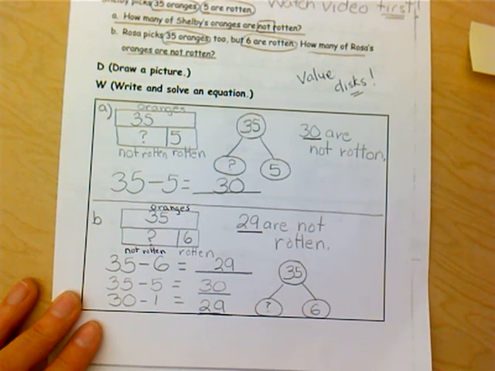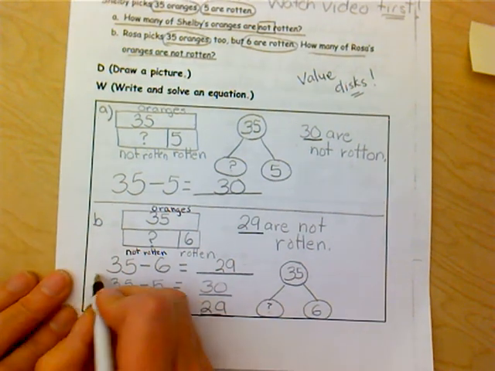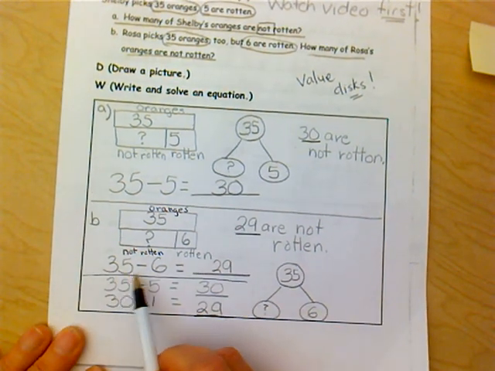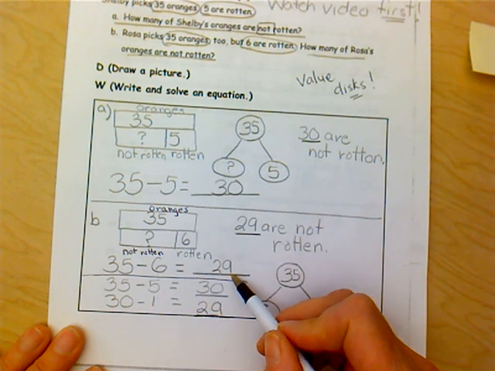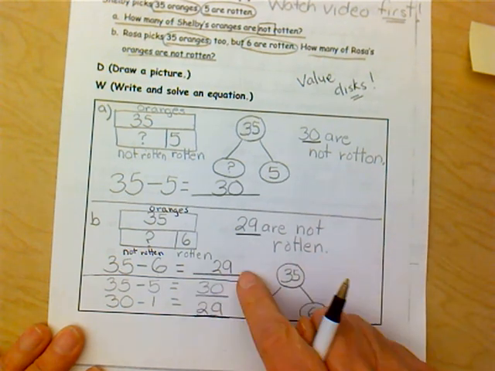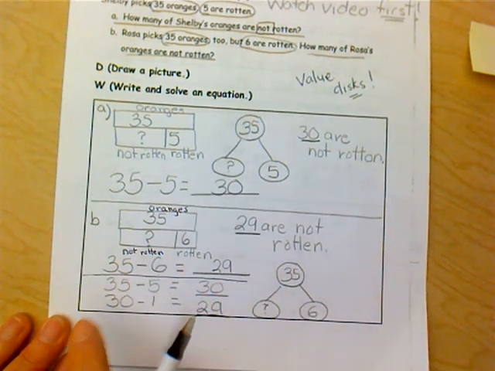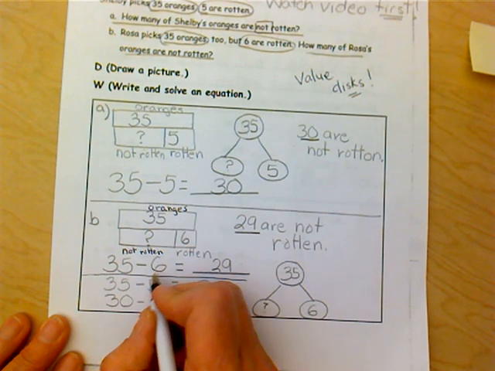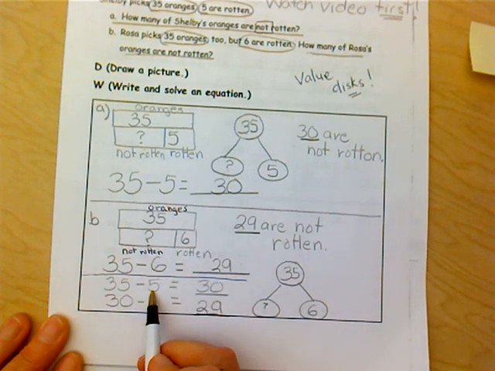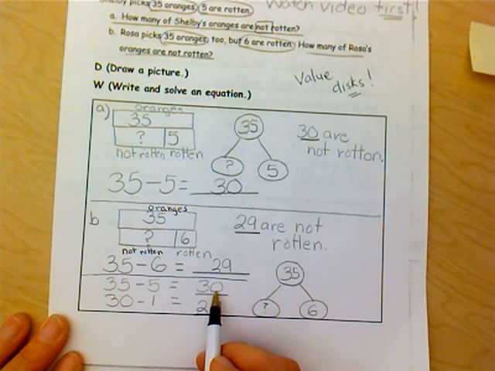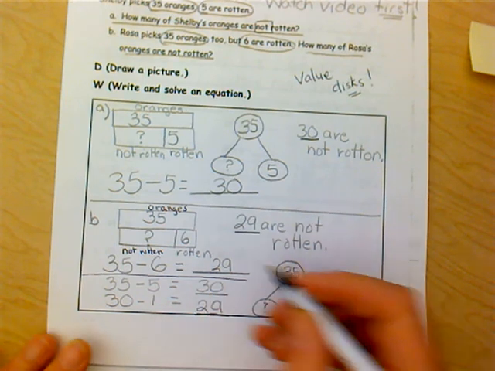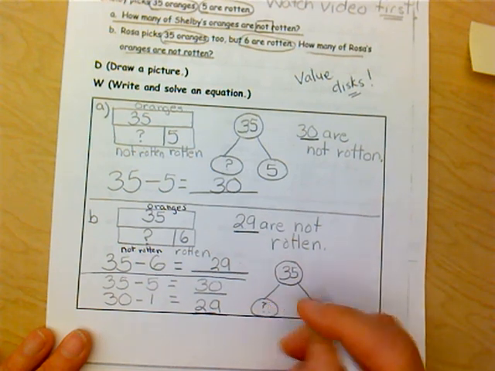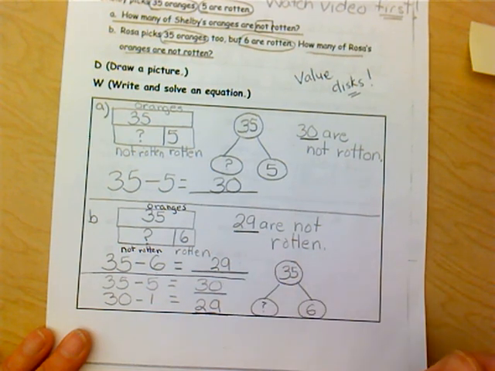And hang on. Yes, I remember what I did. I did this actually in two parts. If you were having a hard time knowing what 35 take away 6 was, which would be 29, you should have been using your value discs, which would have helped you with that one. But you could have also broken things apart and said, breaking 6 apart into 5 and 1, 35 take away 5 is 30, and taking away 1 from 30 would give you 29. Either way, both of your answers would be 29 as the missing part. So there are 29 that were not rotten.